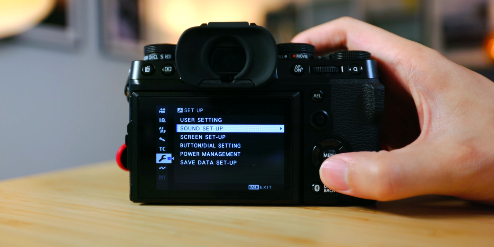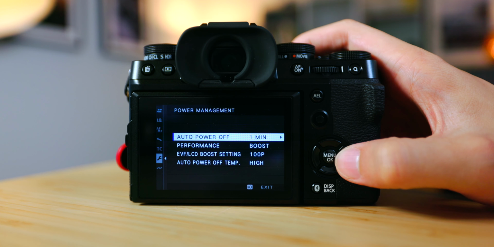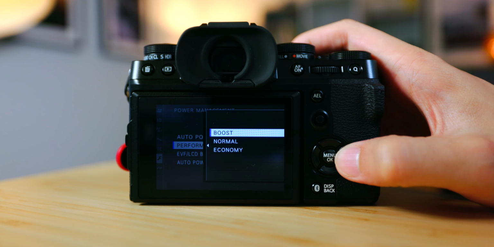Inside power management, you'll see performance, and usually I just keep the boost mode on all the time, both for photos and videos. Because if I'm out taking photos or videos, I want the camera to be performing at its highest capabilities. Why would I want to cripple it to save some batteries? That's why you get spare batteries, right? Obviously that was more of a personal take on this, but you can adjust it however you want according to your shooting style.